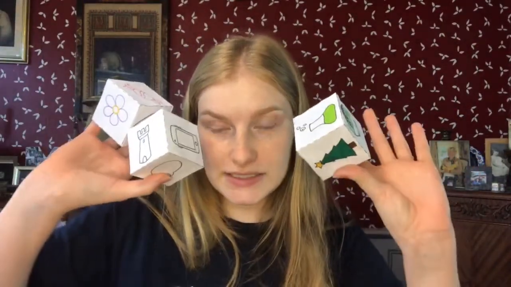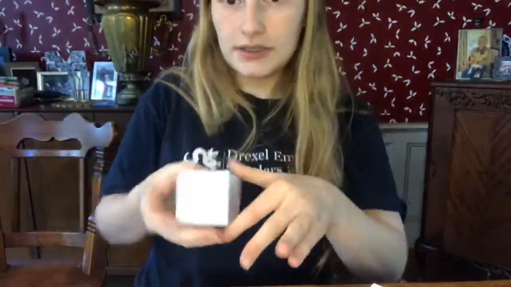So when you've made as many dice as you want, I'm just going to stick to 3 so that I can get to explaining how the games work. You can play by yourself or with your friends or your family. To play by yourself, you're going to take the dice and roll it and see what you land on.